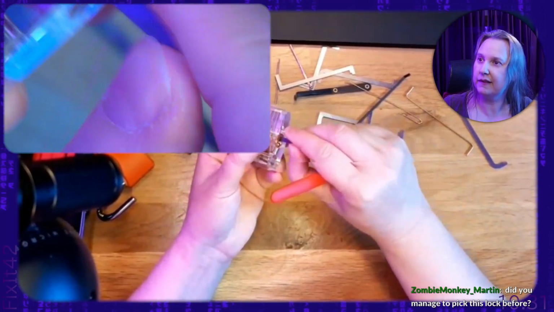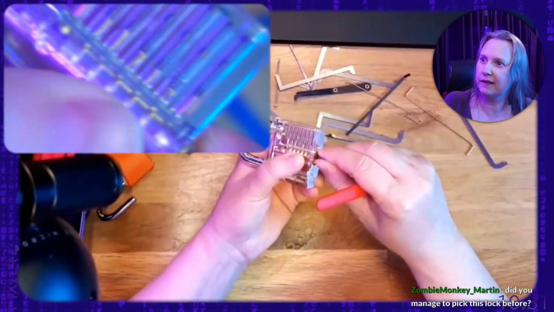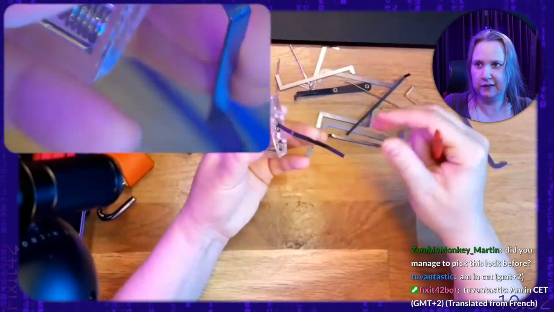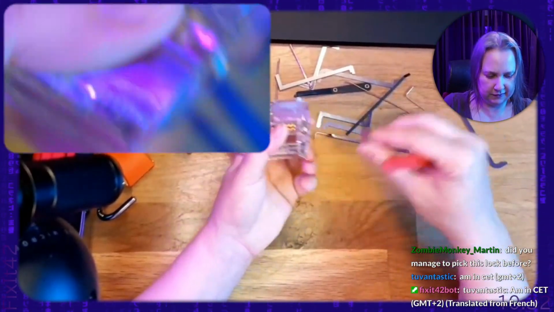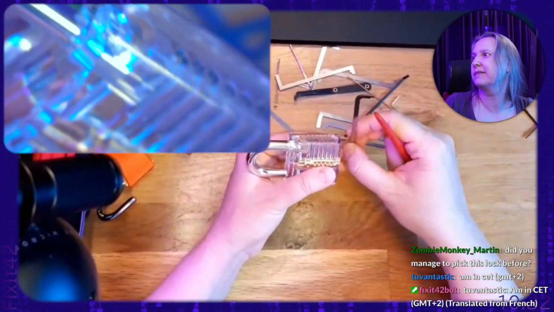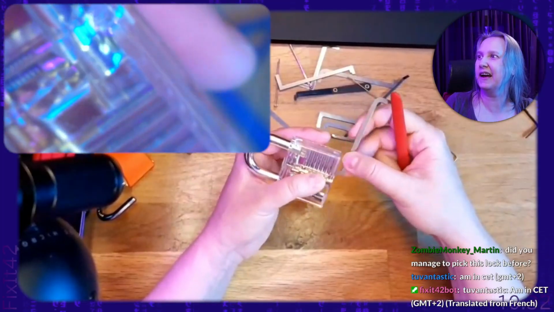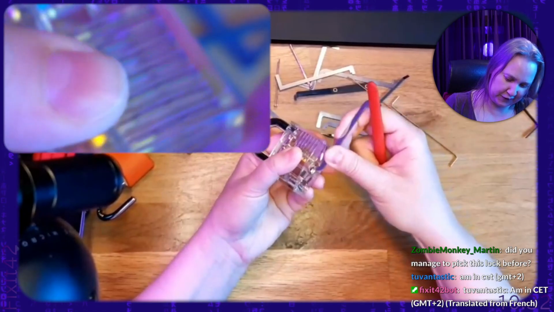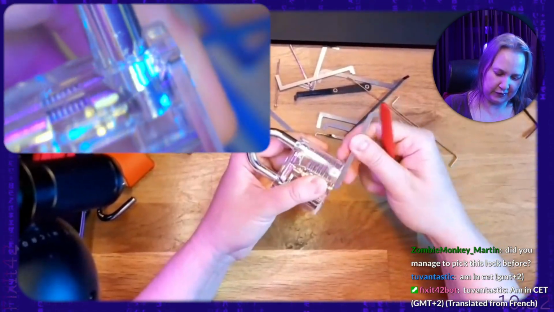Zombie says, did you manage to pick this lock before? Yeah, it's very easy. So this one doesn't work because it just bends. Fantastic says, MN set GMT+2, translated from French. Yeah, so you're in the same time zone, right? Time is correct for you there. I was just crazy early.